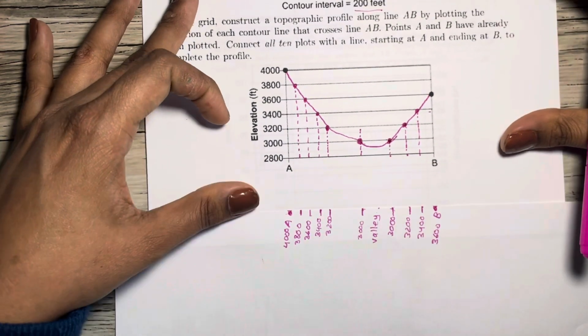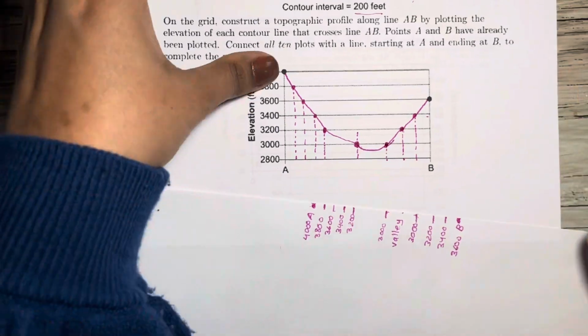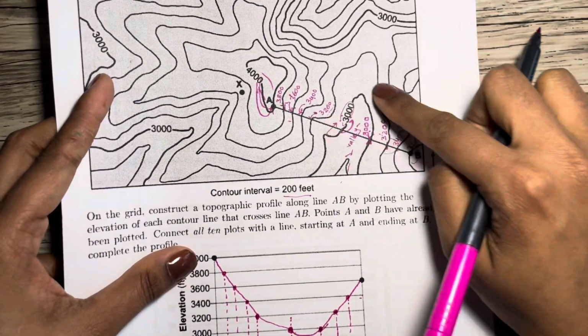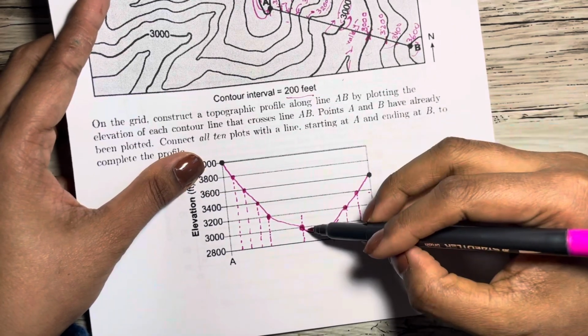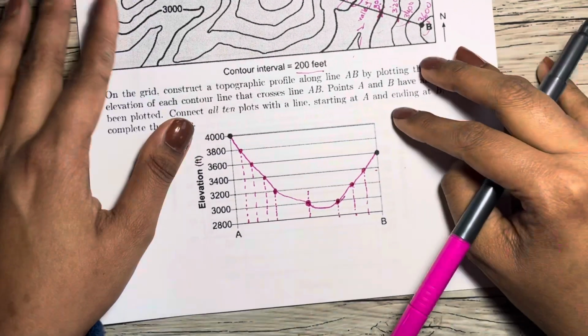And your topographic profile should look like this. This is the top view of my map, and this is the side view of my map. I have two hills and a small valley area. And that's it for now.